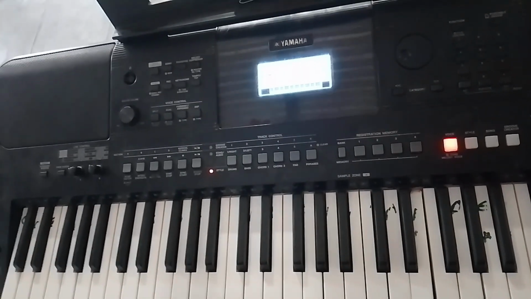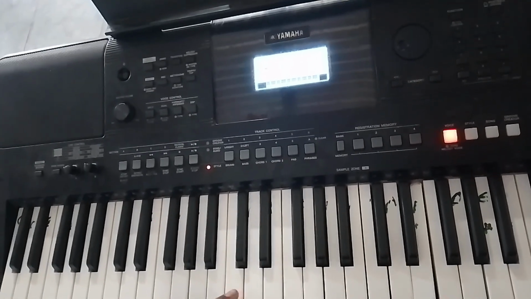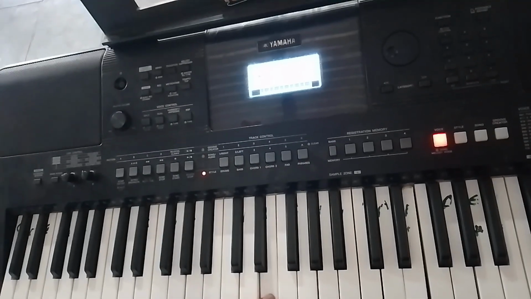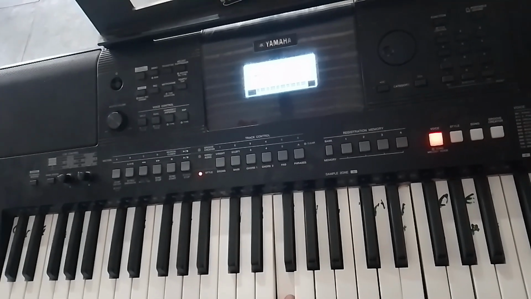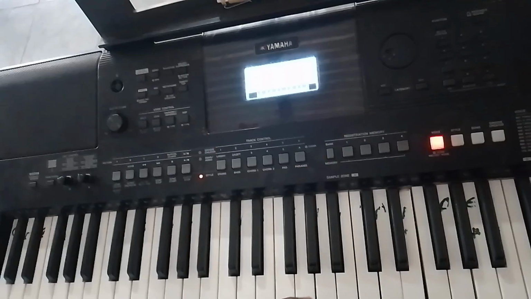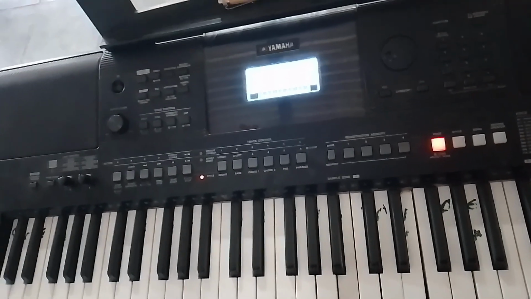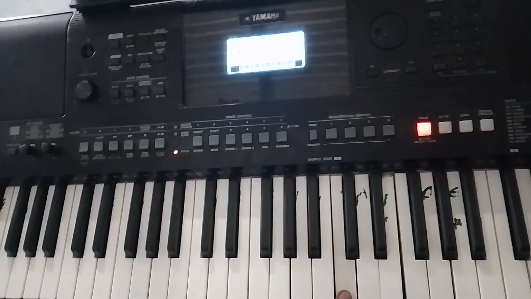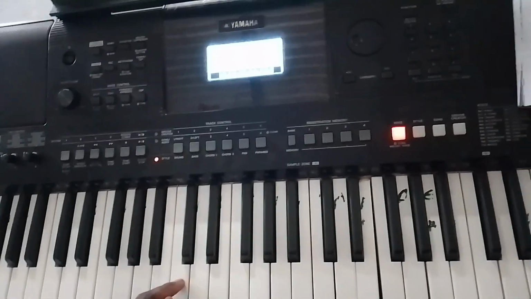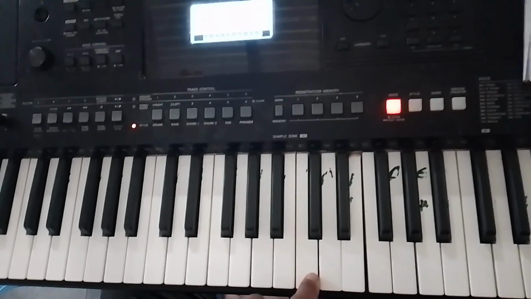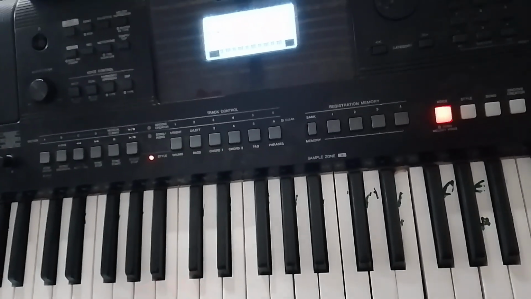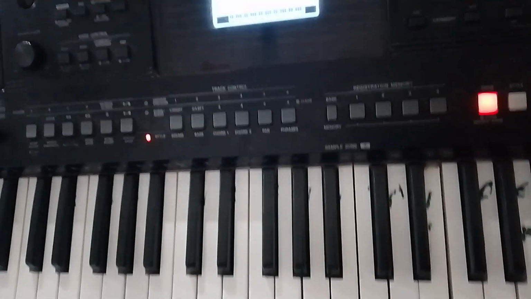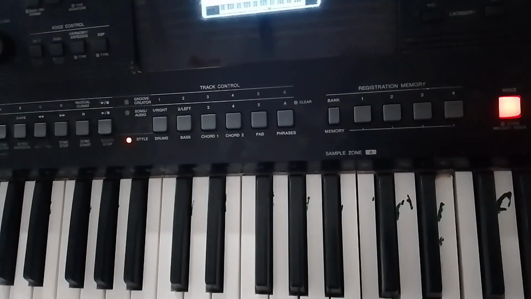You can say this is Do, Re, Mi, Fa, Sol, La, Ti, Do. Now this Do, we started with it, but this is now a new octave. You can watch our previous video to understand octaves.